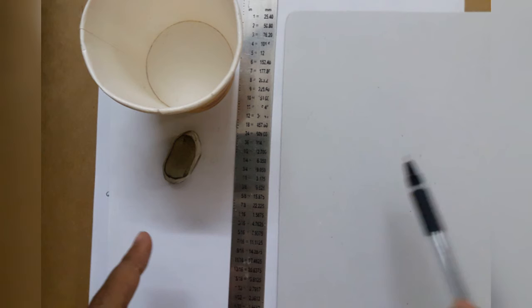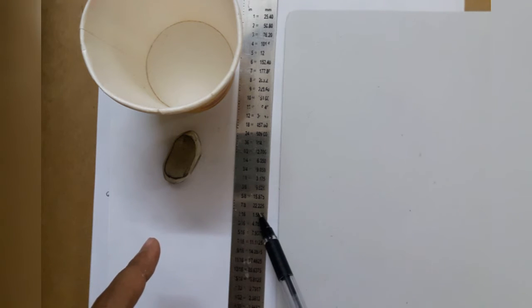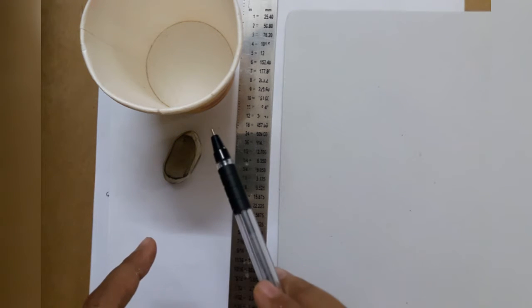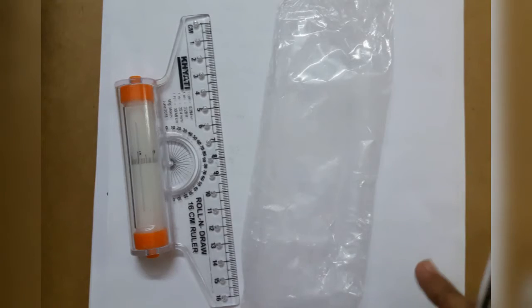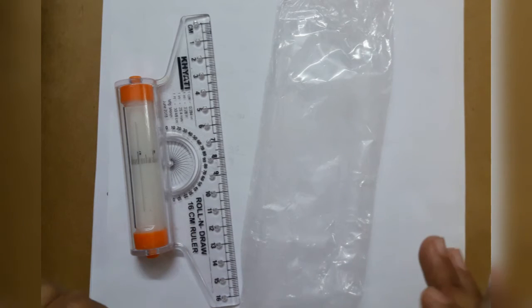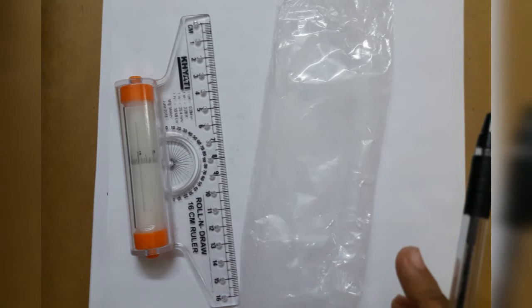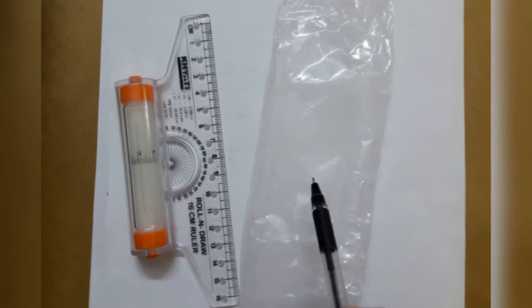We cannot see through them. This cardboard, ruler, eraser and paper cup are all opaque objects, whereas these two are classified as transparent objects. We can see through these objects. And the paper, let us know your answer.